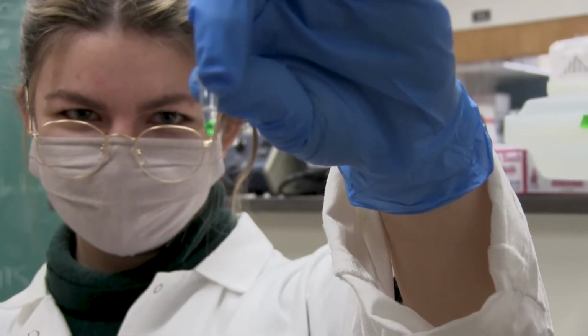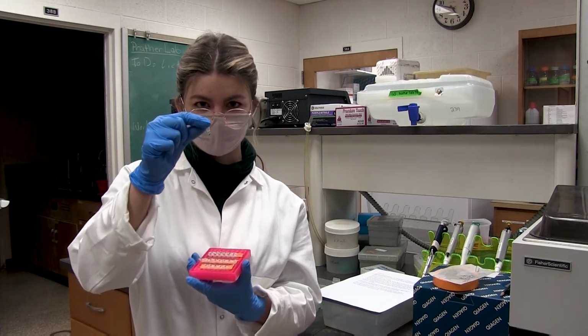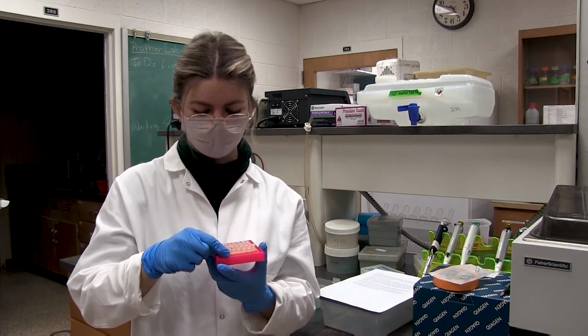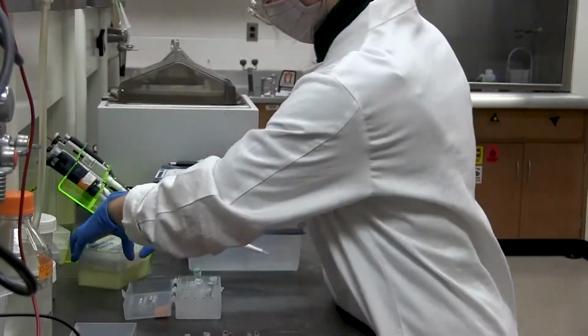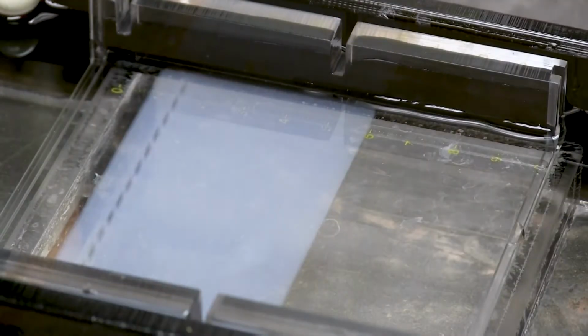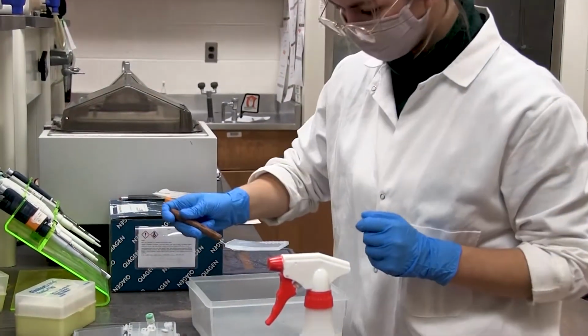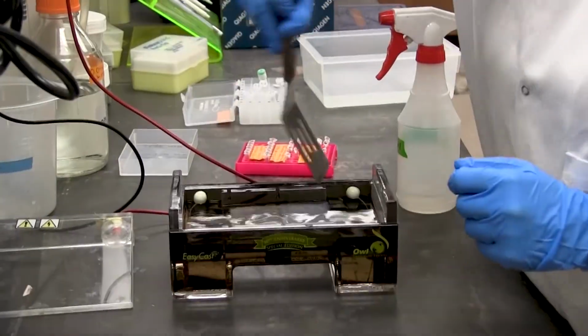So I have the product of the PCR here, and today I'll be running this through the gel to make sure it's viable. With the results of the DNA sequences, we'll then be running them through a computer to compare them to other DNA sequences to see where they wind up on the phylogenetic tree.